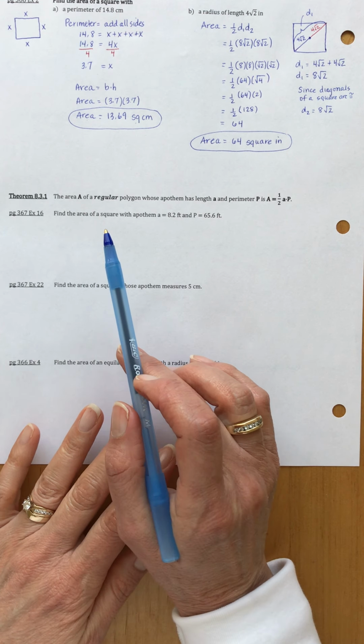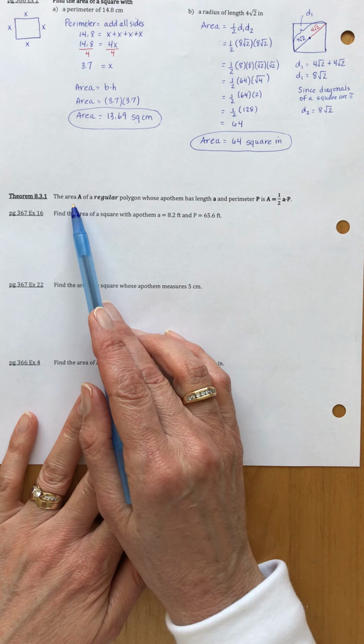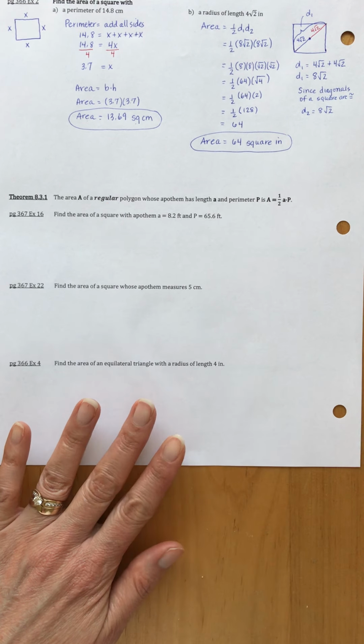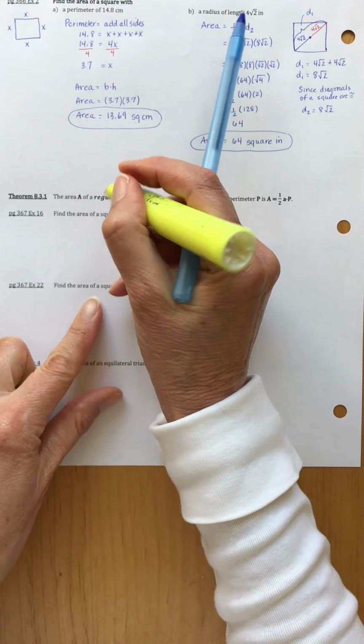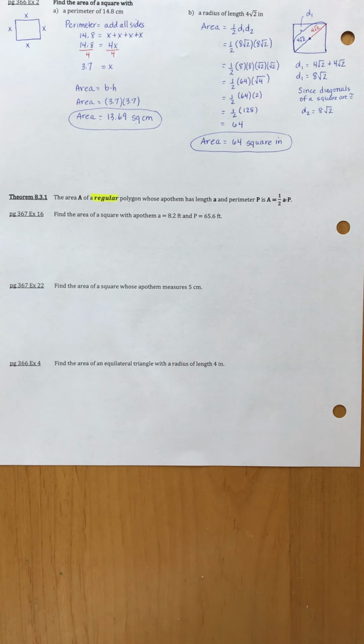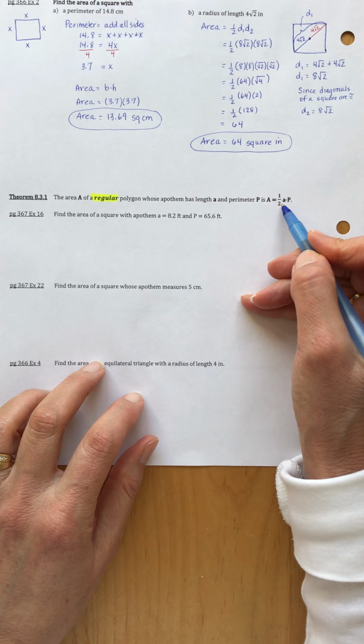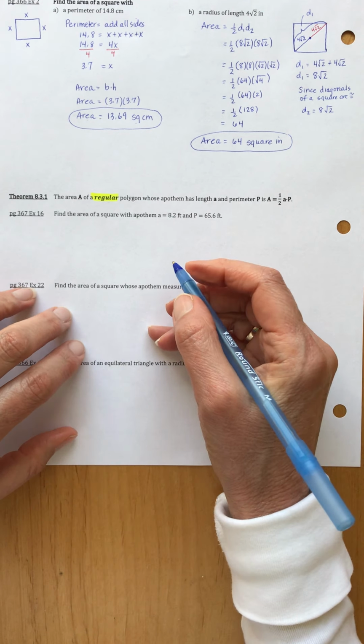Okay, theorem 8.3.1 says the area A of a regular polygon, and that's really important, this will only work if we have a regular polygon, whose apothem has length a and perimeter P is given by this formula. It's very easy to use. Okay, so let's try the first problem.